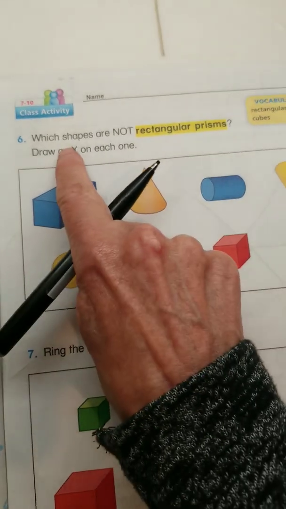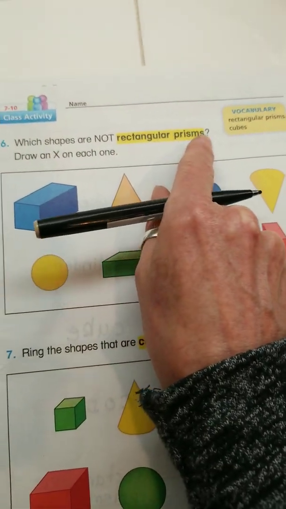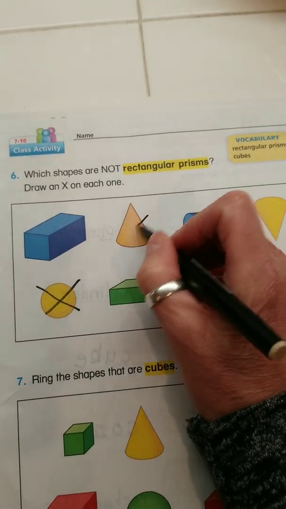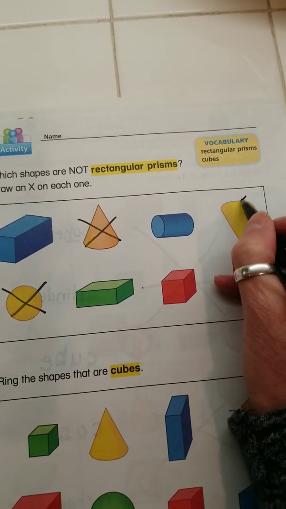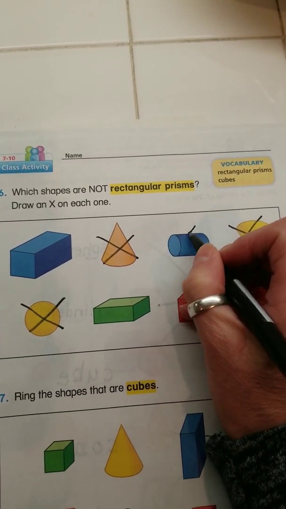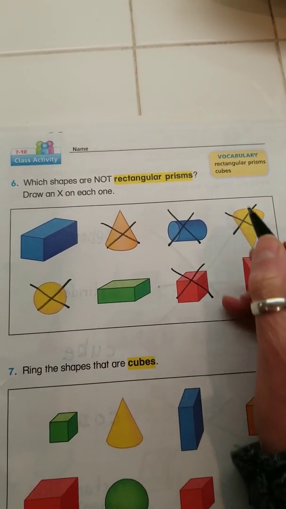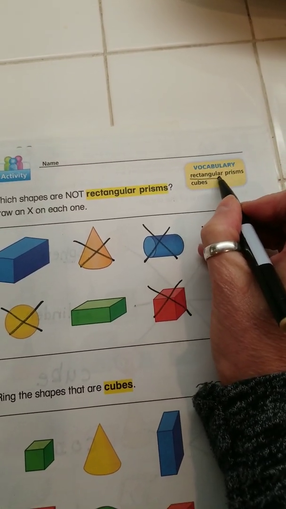On the back, it says which shapes are not rectangular prisms. Draw an X on each one. This is not a rectangular prism. A cone is not a rectangular prism. This is not a rectangular prism. And this is not either. This is a cube. And we're going to be looking here at rectangular prisms and cubes.